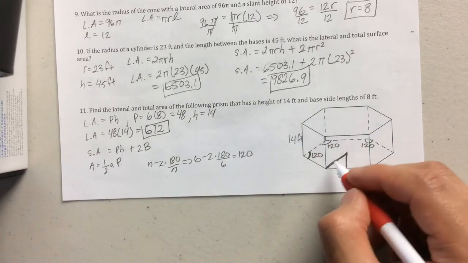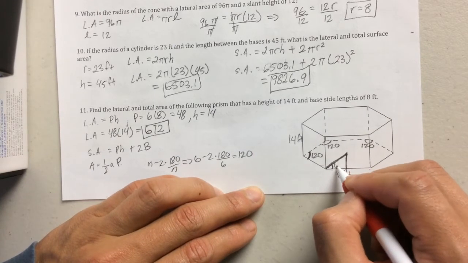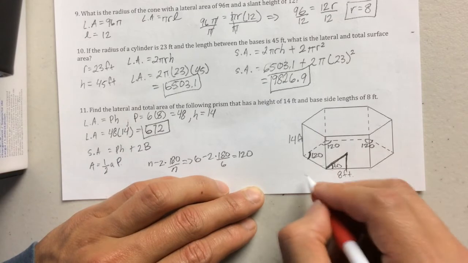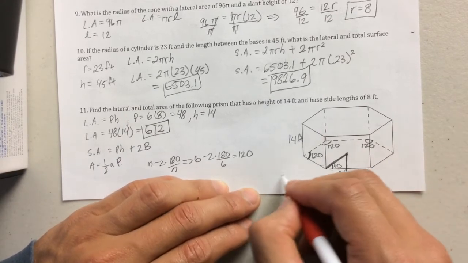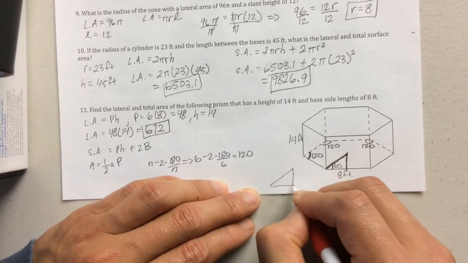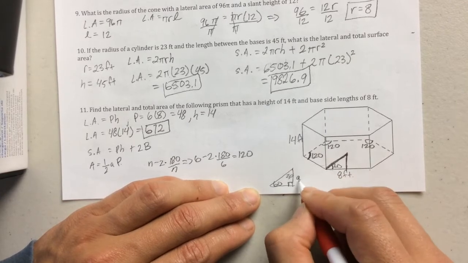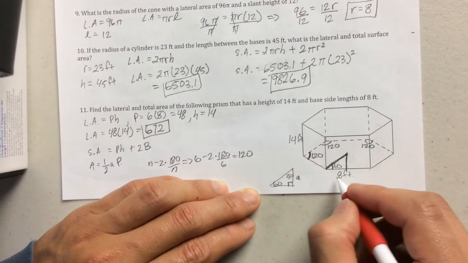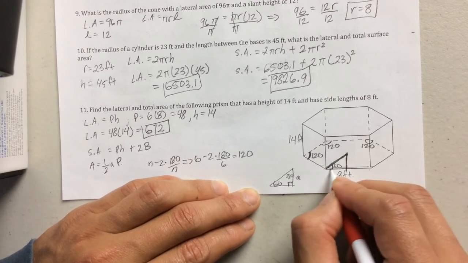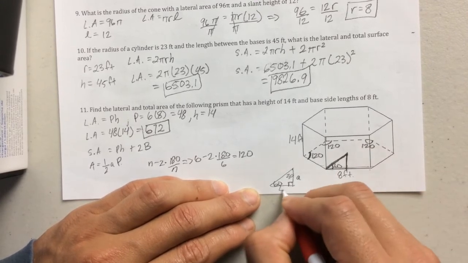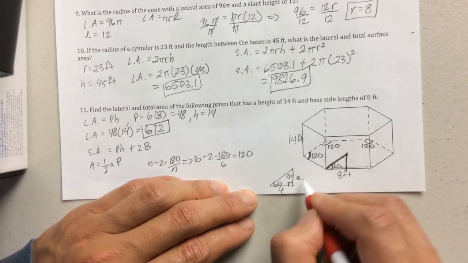Now this radius splits the interior angle in half. So this angle here is 60. So you see that this triangle that it makes with the apothem is a 30, 60, 90 triangle. And we're trying to find the apothem. The apothem splits the sides in half. If this side is 8, from here to here is 4.